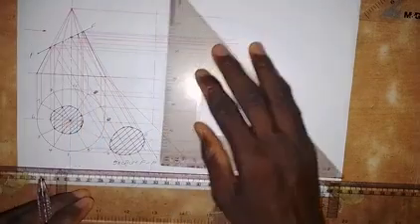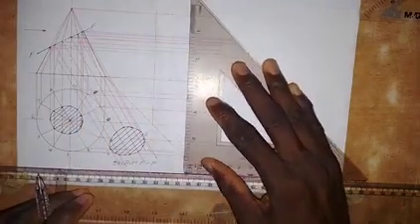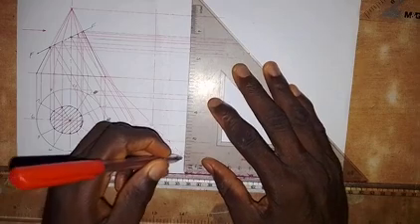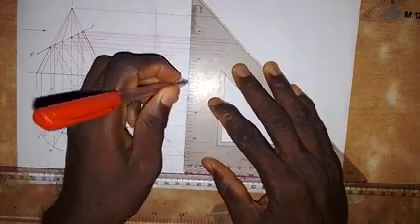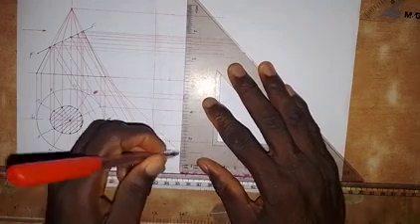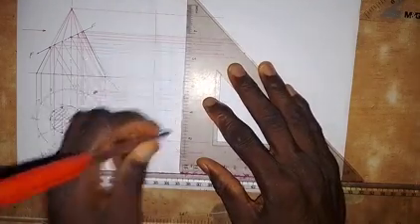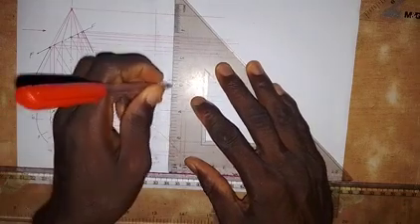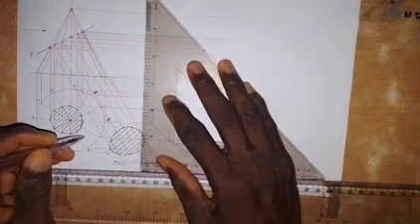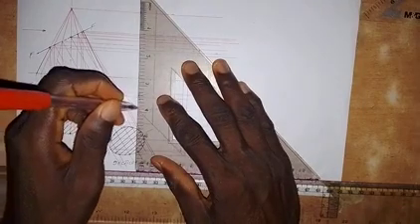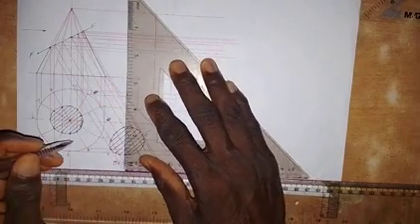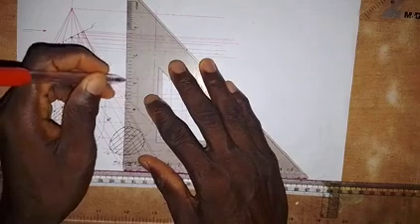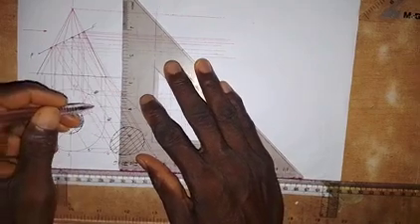Then for this point, we draw a vertical line here to meet the horizontal line. From this point we draw a vertical line to meet the horizontal line. From this point we draw a vertical line, and coming to this side, from this point we draw a vertical line to meet the horizontal line, and also from this point we draw a vertical line, and from here we draw a vertical line.